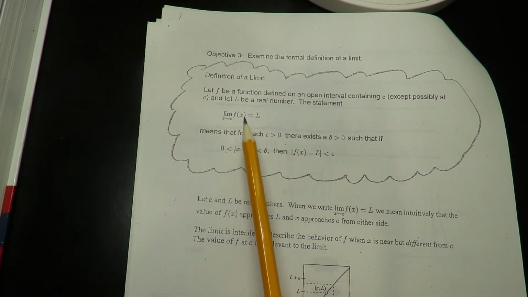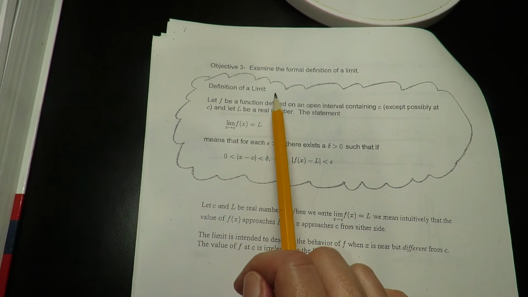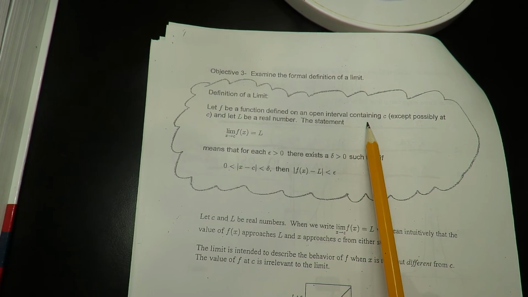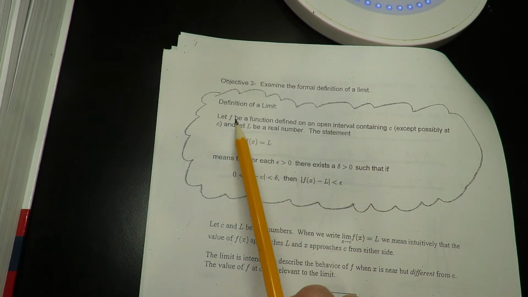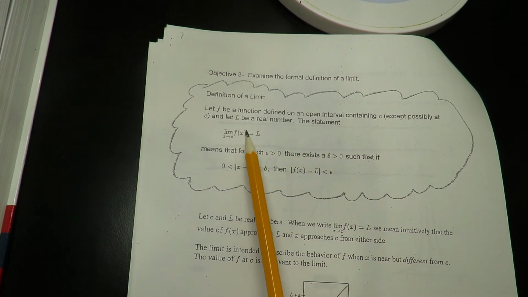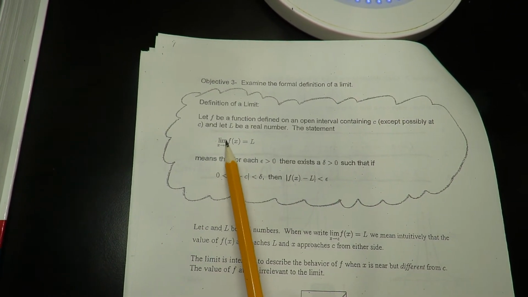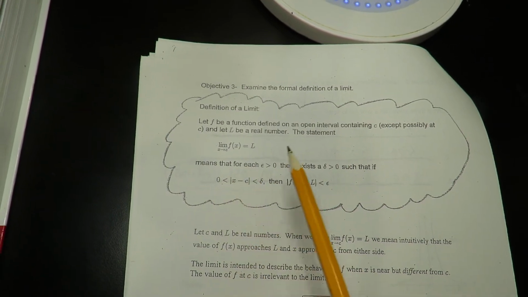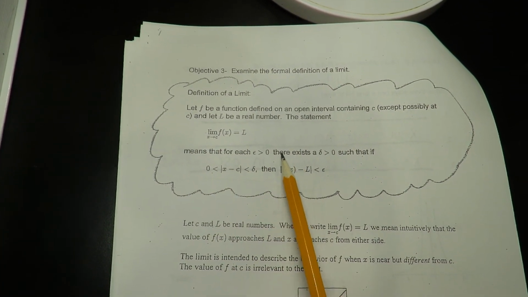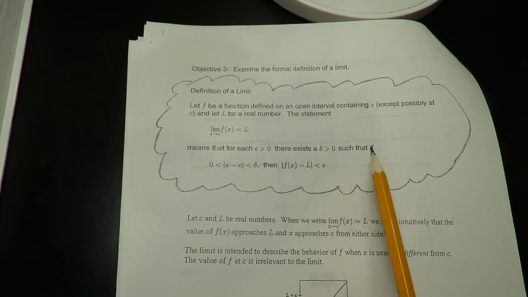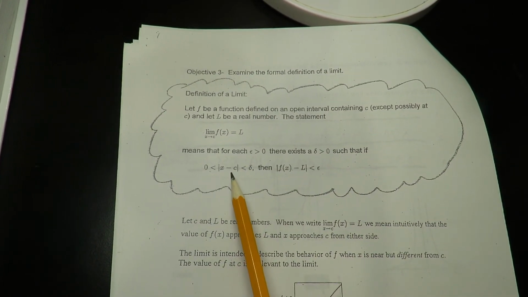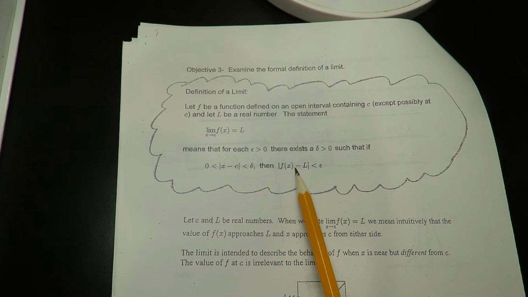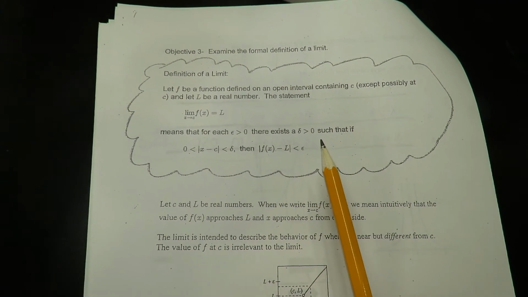So the idea behind a limit, how it is defined, the definition: it's a function defined on an open interval containing C, and let L be a real number. So this statement here is that the limit as x goes to C of this function equals L means that for each epsilon greater than 0, there exists a delta greater than 0, such that if x minus C is in between 0 and delta, then f of x minus L is less than epsilon.